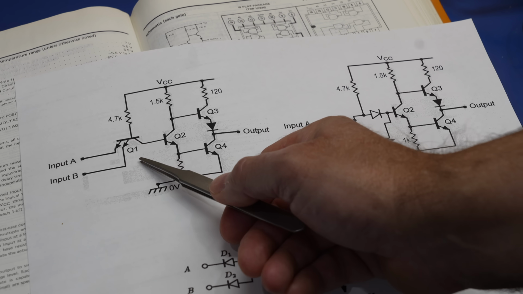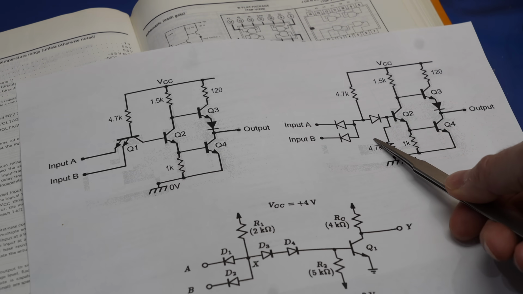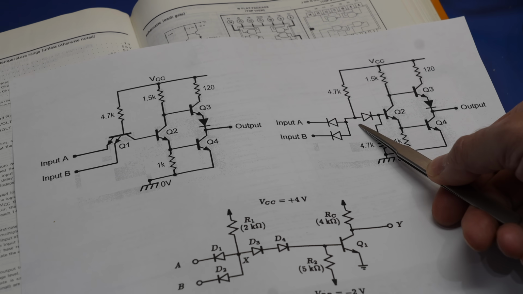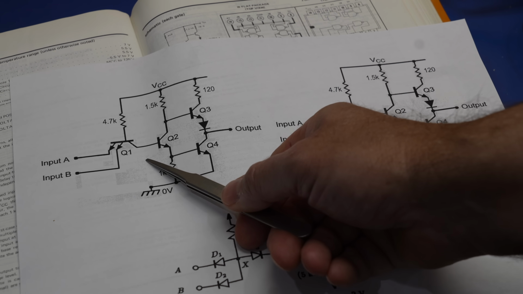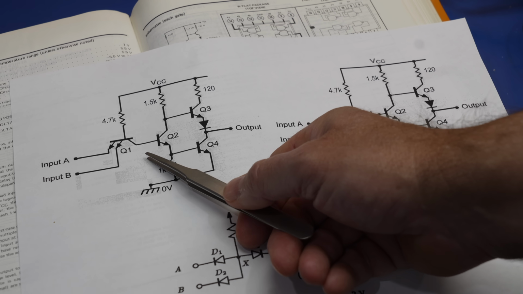And usually when people explain it, they say, well, this is equivalent to this, but we'll see that is not really true. There is a very good reason why they choose a transistor instead of using diodes, and it makes a world of a difference.